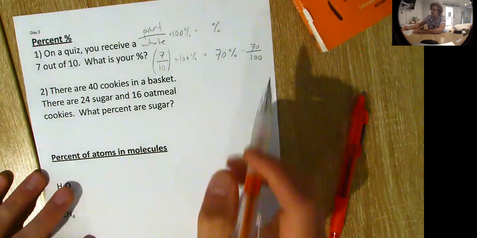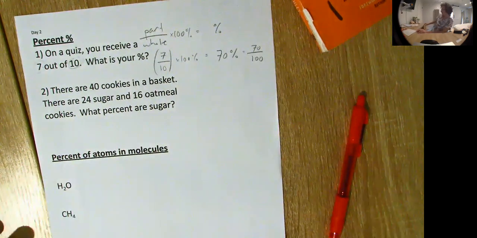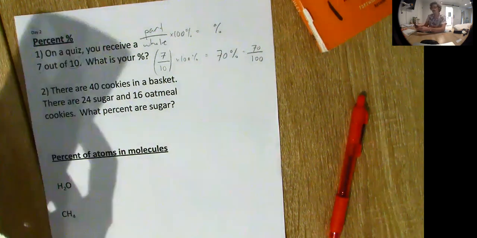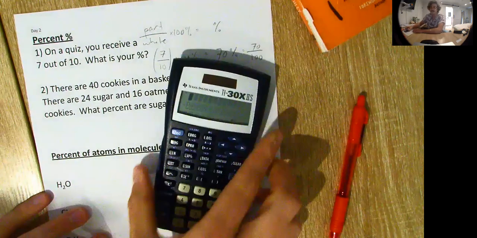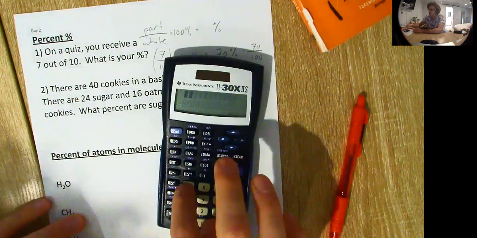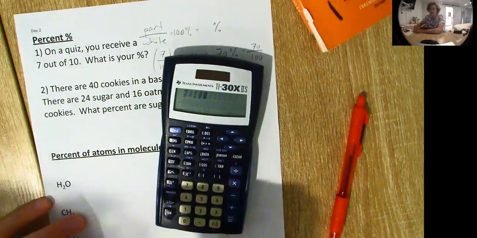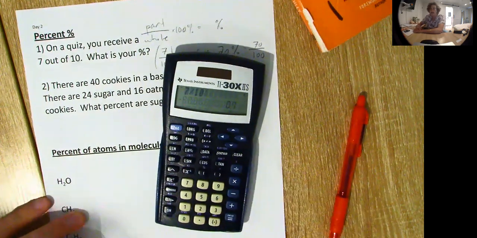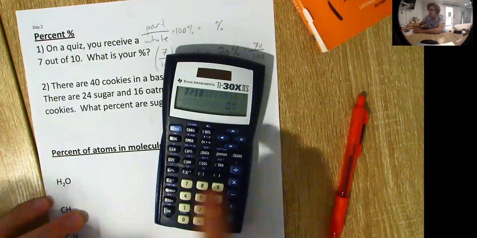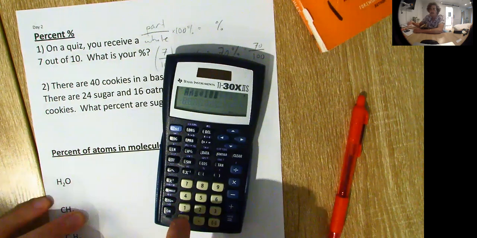Okay, and that's what percentage is. Maybe you should get a calculator just in case you don't know how to use a calculator. On a calculator, you do 7 divided by 10, and I push the equal sign. So 0.7, and then we multiply that times 100.